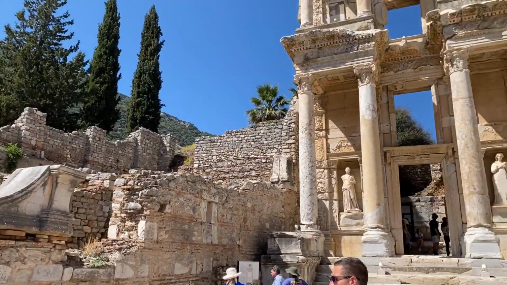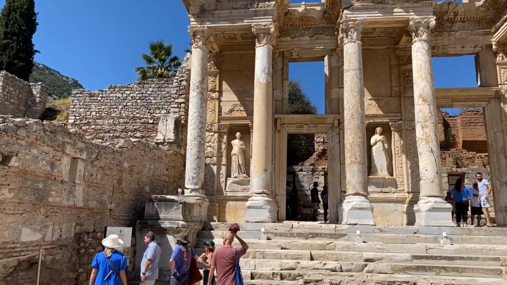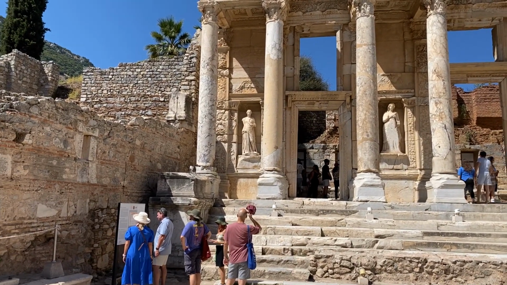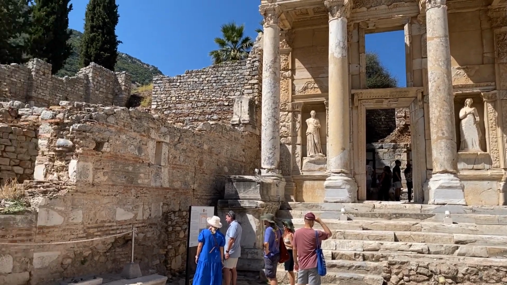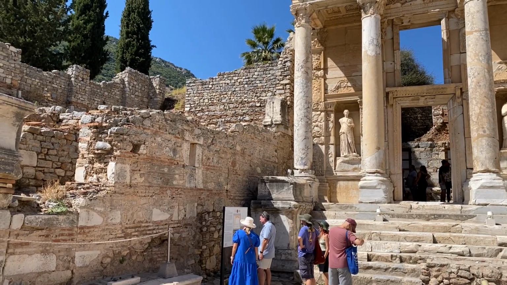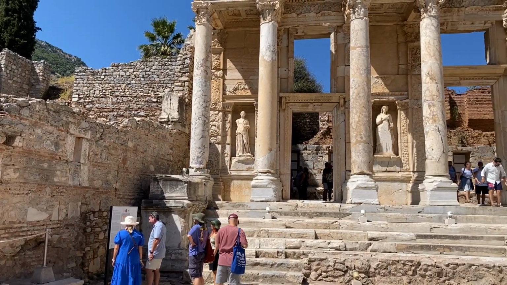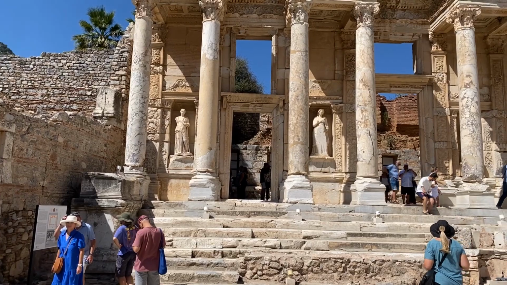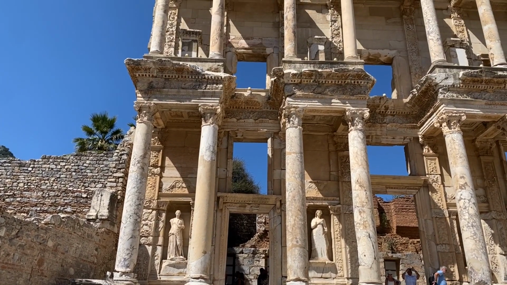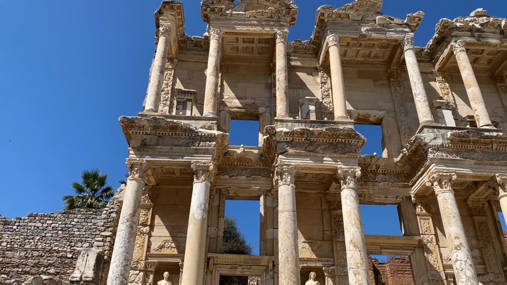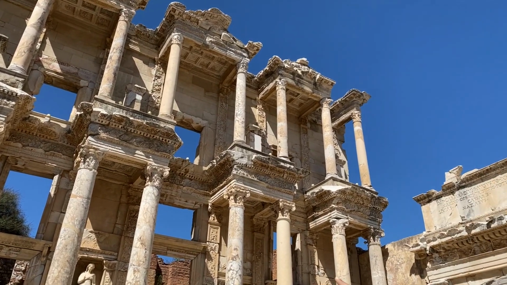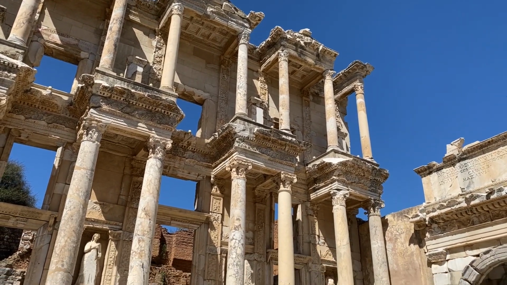Then in the 6th century, it completely collapsed after an earthquake. Then in the 1970s, the German archaeologists and architects re-erected this beautiful library. Again, if you look at the columns, you can see some missing parts, especially look at the second one from the left.